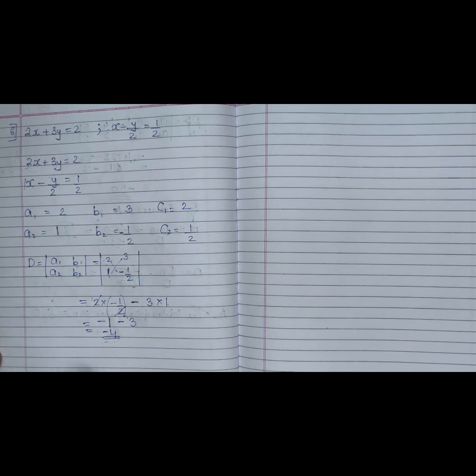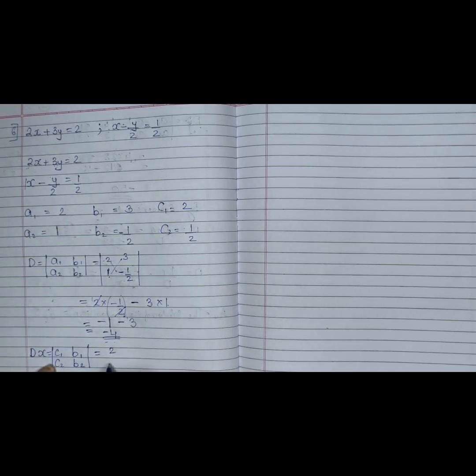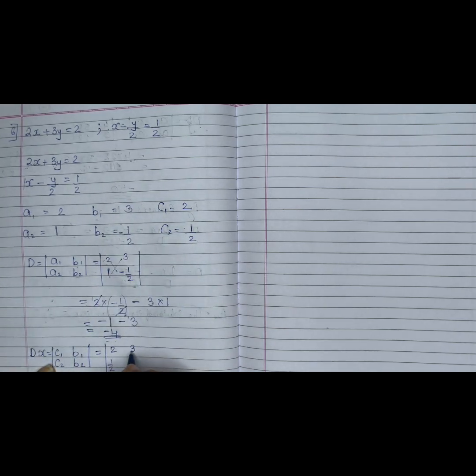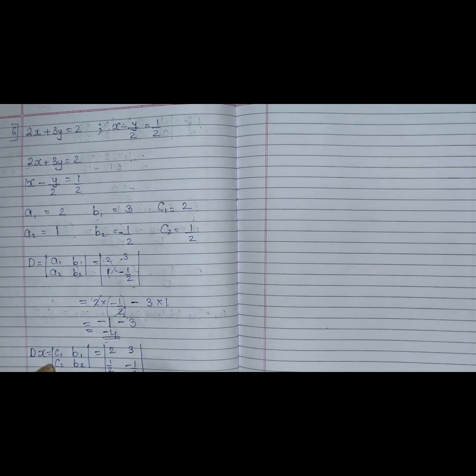Understood? Now we will solve. We did d, we got d. Now dx. Dx is equal to: bring this down as it is, b1, b2 will be as it is, and in this place we will have c1 and c2. Now c1 is 2 and c2 is 1 upon 2. b1 is 3 and b2 is minus 1 upon 2. Now we will cross multiply it.